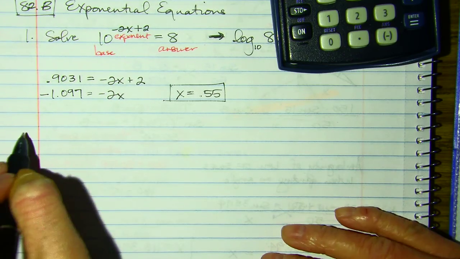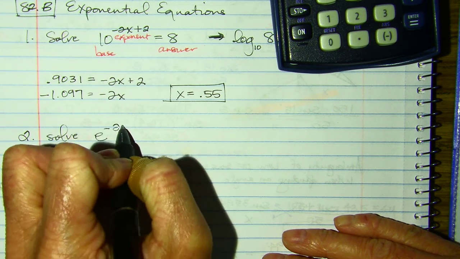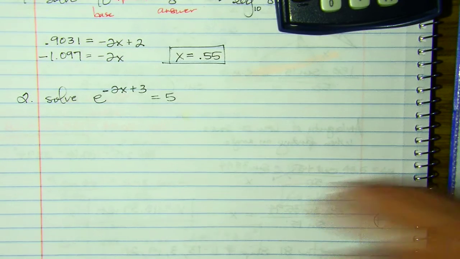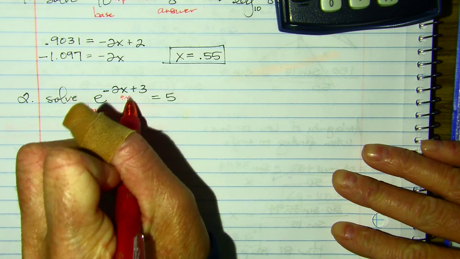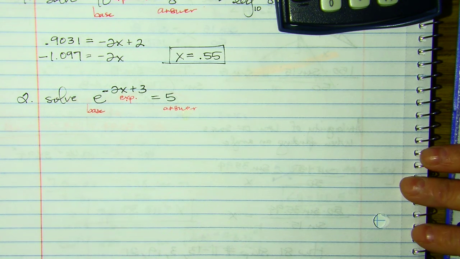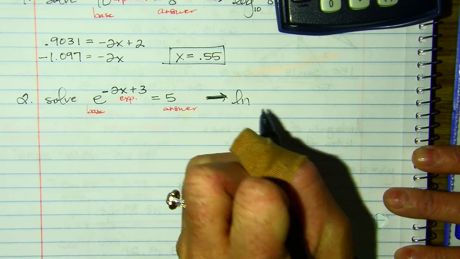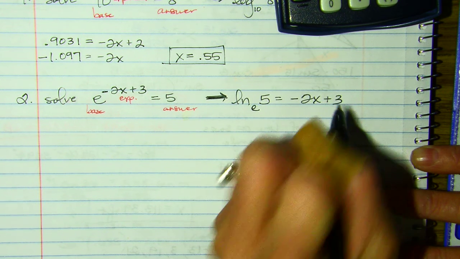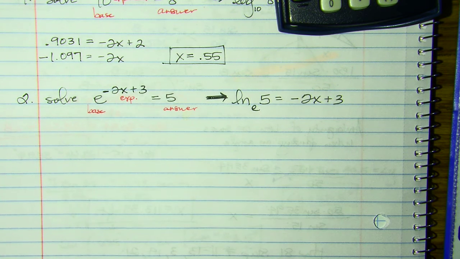Moving on, solve e to the negative 2x plus 3 equals 5. All right, so here we have a very similar problem. I have my base, I have my exponent, and I have my answer. So I'm simply going to rewrite this in log form, but because I have a base of e, I'm going to use ln of my answer equals my exponent. Because that's how we write logs. We switch these 2 last pieces around, and then we have it in log form.